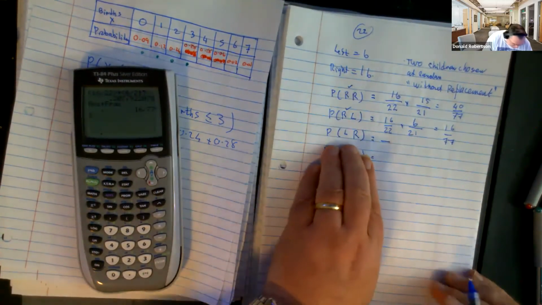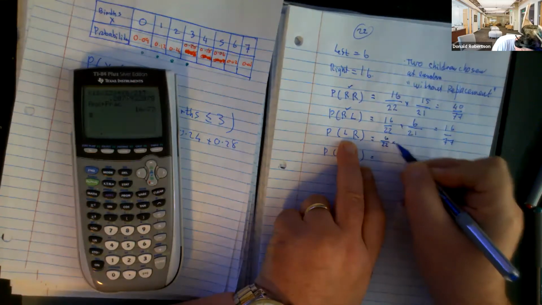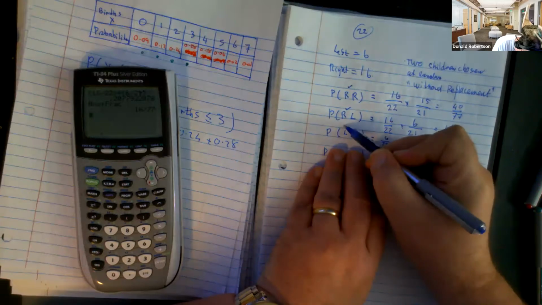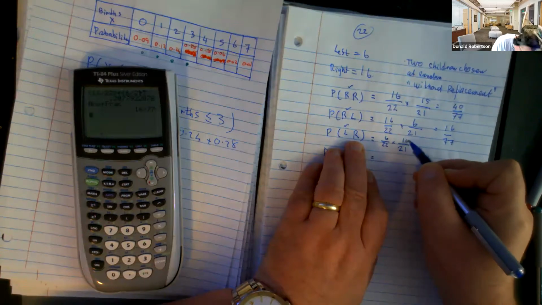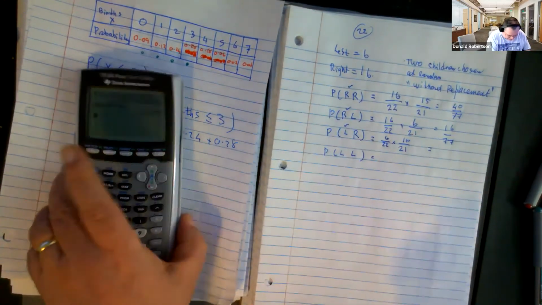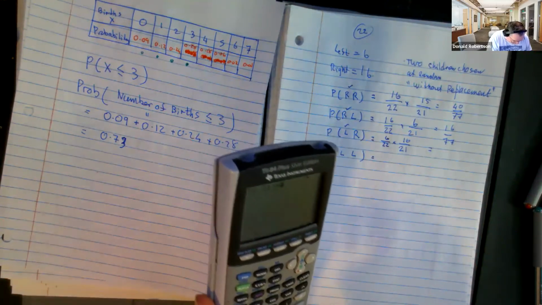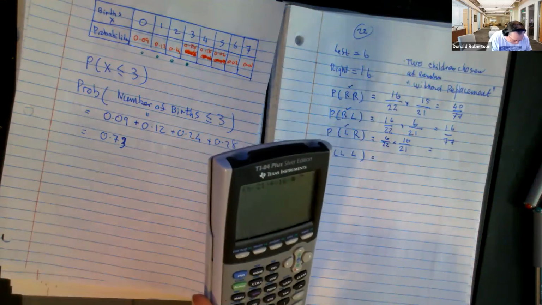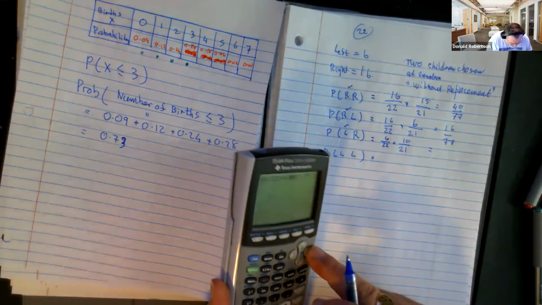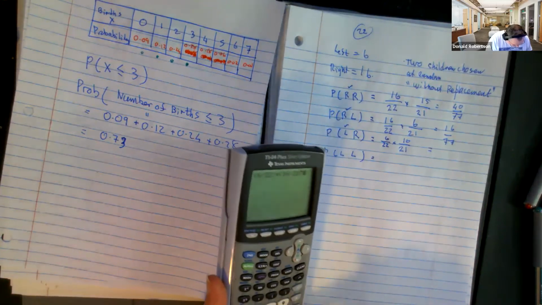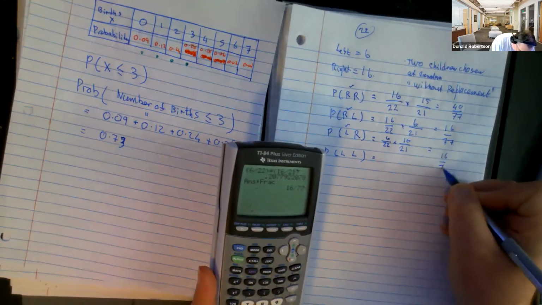These two are very similar, but it's a left-handed kid the first time, so 6 out of 22. There's 21 kids left, and we want to know what's the chance that you get a right-handed one amongst them, and that's that guy. So back to calculator. 6 out of 22 times 16 out of 21. I just said 21, didn't I? Let's go back and fix that. 22. And then 16 out of 21. And the answer, when you turn it into a fraction, is 16 out of 77.